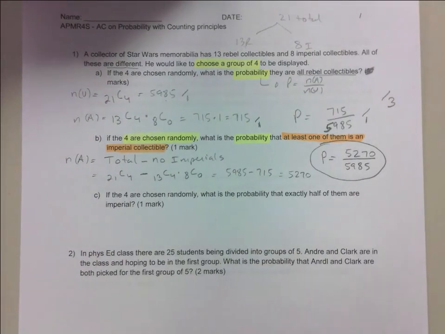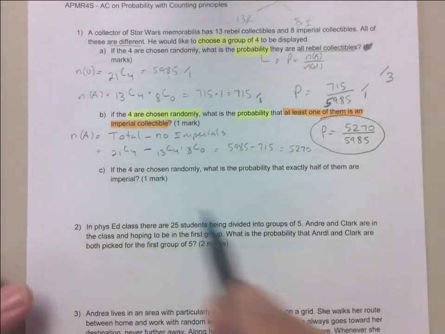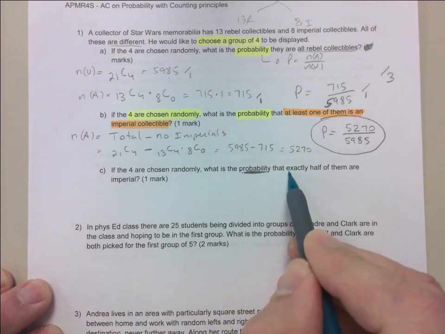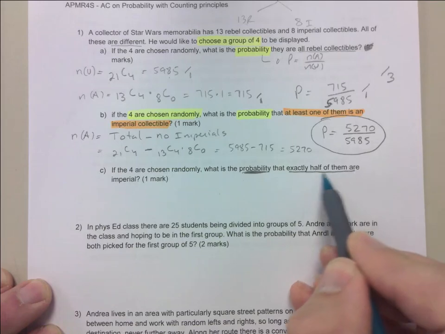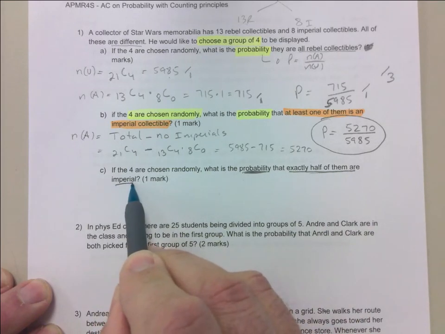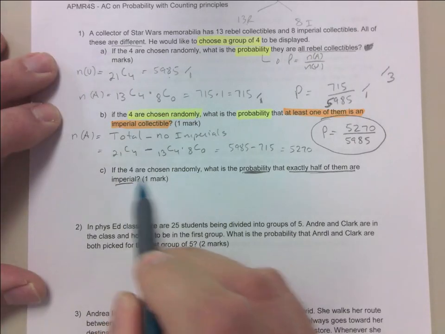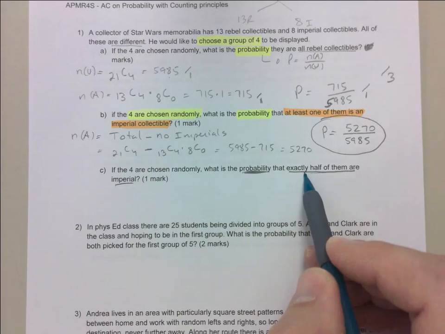Okay, keep going. If 4 are chosen randomly, what's the probability of having exactly half of them Imperial? Sometimes the wording is a little tricky, but half means 2, so 2 Imperial and 2 of the other.